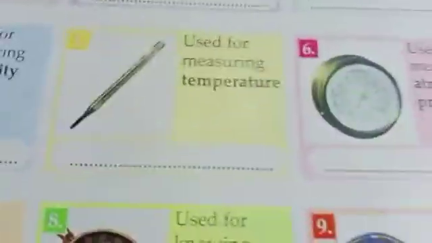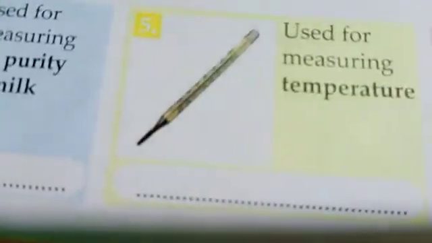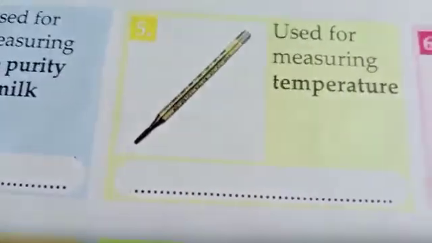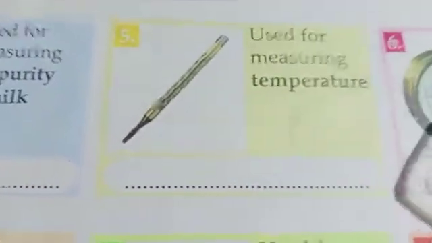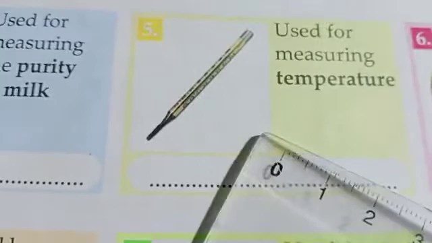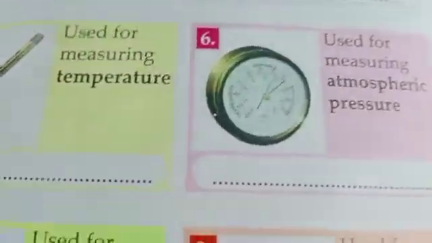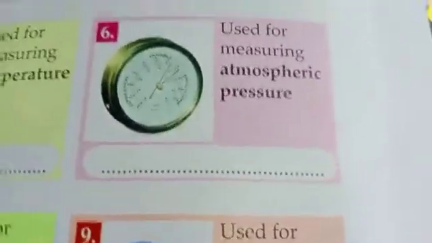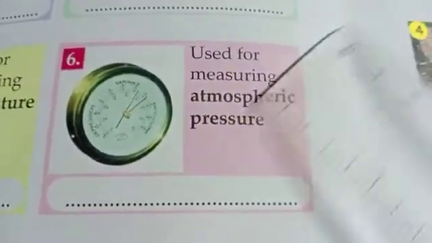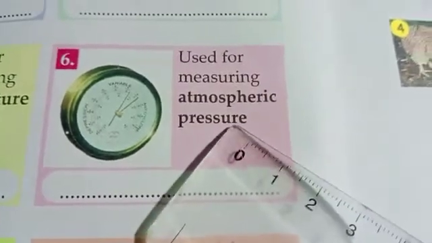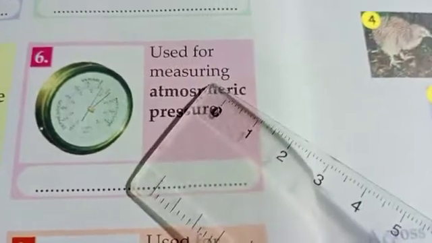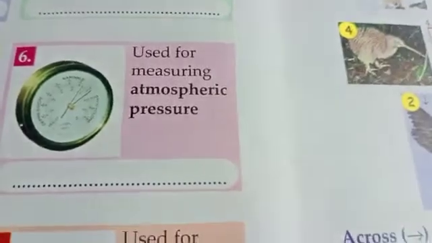Then the next one we will see here, used for measuring temperature. This is thermometer. We always see this when we go to the hospital; the doctor and everybody is using that. Then the next one is used for measuring atmospheric pressure. Now this is barometer. Barometer is used for measuring atmospheric pressure.